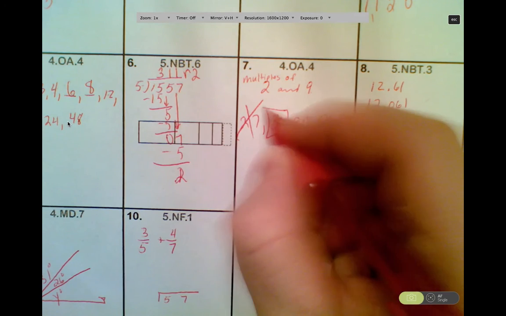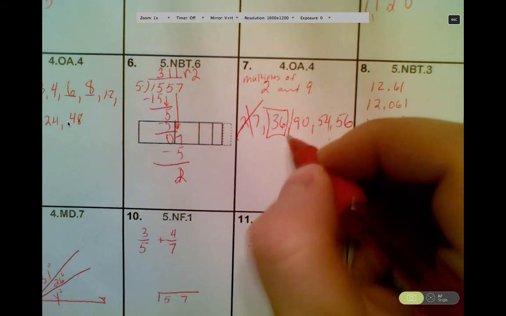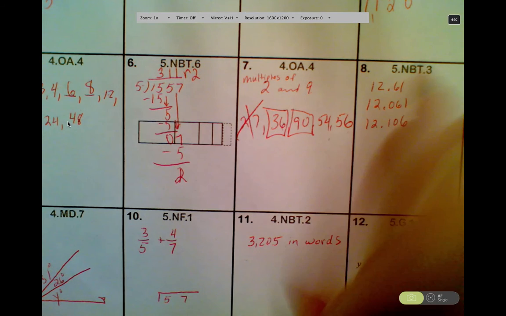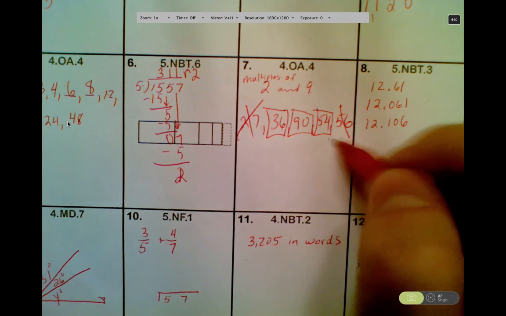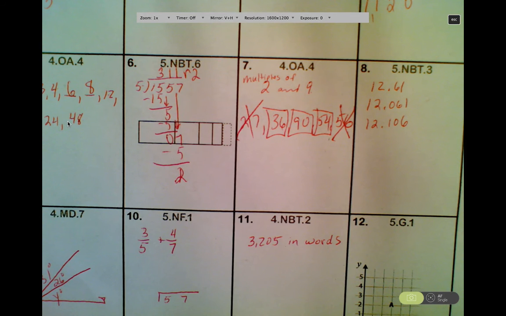I'm just going to check to see if 9 works for any of these. 9 goes into 36, 4 times. 9 times 10 gives me 90, so that works. 9 times 6 gives me 54, so that works. 9 times nothing gives me 56, so 56 does not work.